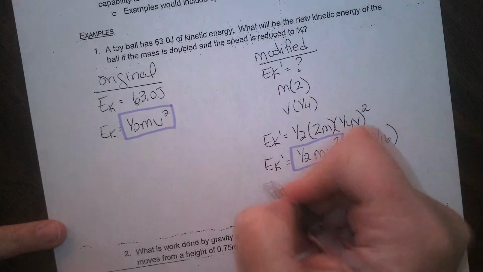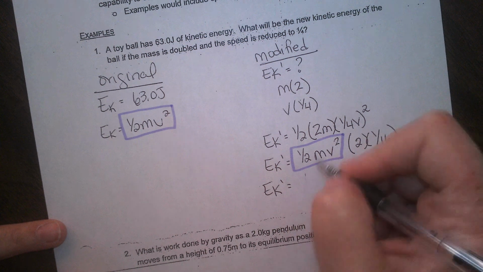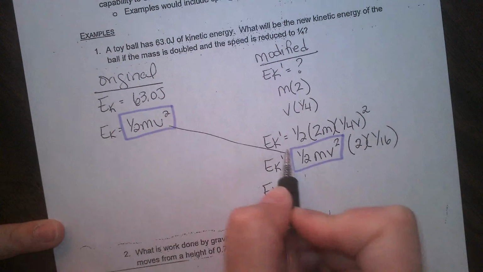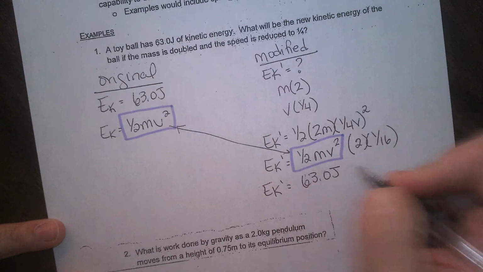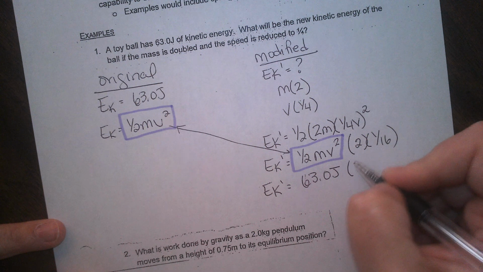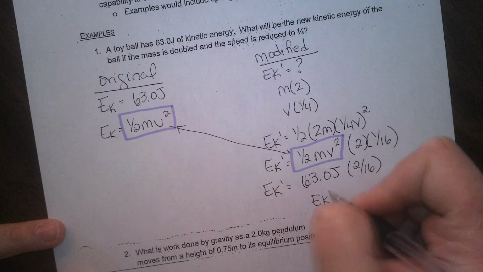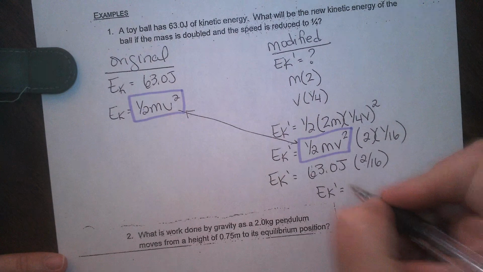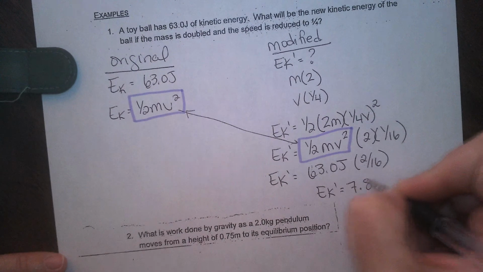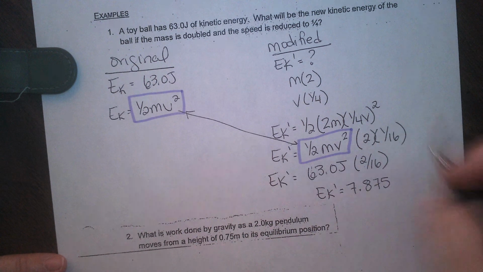So then I could say that EK prime, the modified value, because these are the same, is 63.0 joules multiplied by 2/16. And we get what for? So 7.875. When I go back to the original question, my answer should actually be what?